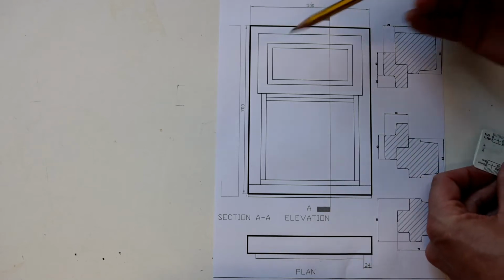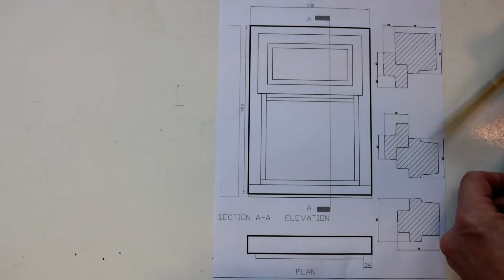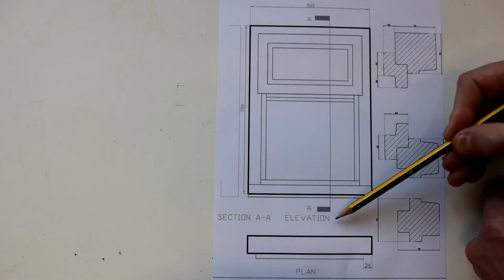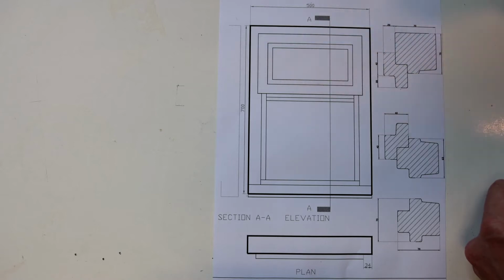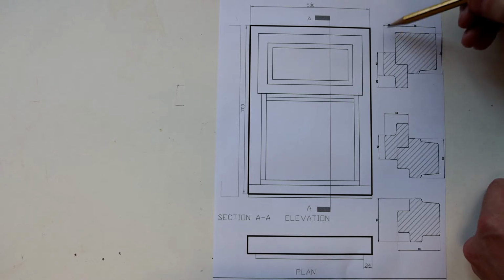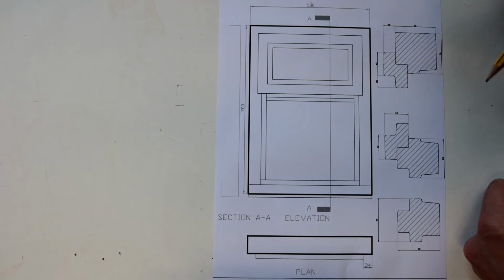Now we have to transfer these dimensions across to this area here. We're taking a section through here looking this way, and this profile in elevation corresponds to this detail in section.